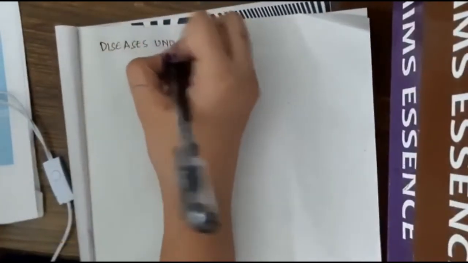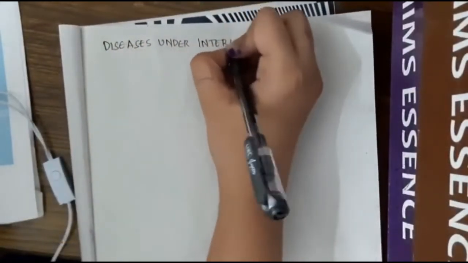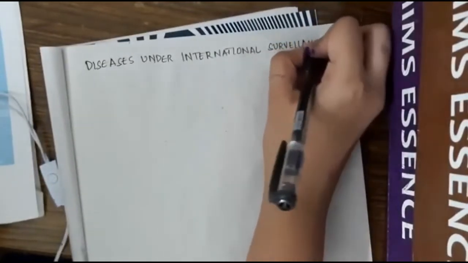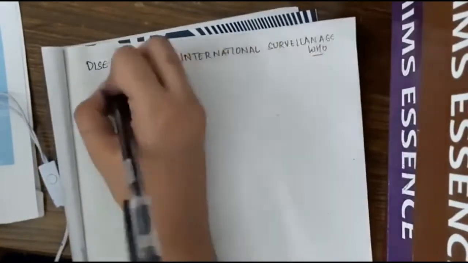Hello friends, let us now learn some important points about 4 different lists of diseases which are important. First, diseases under international surveillance in WHO.